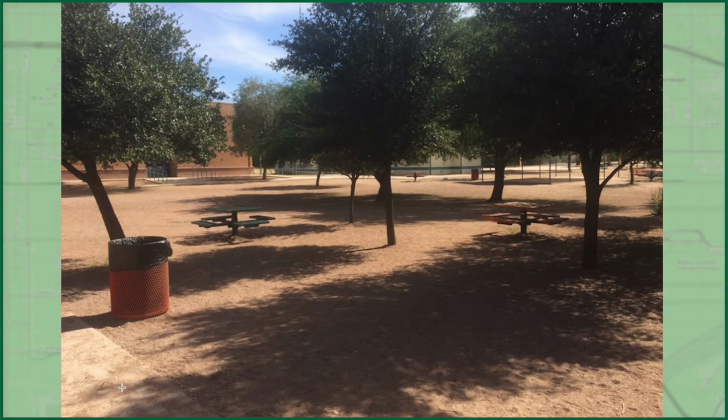Now we take a look at what this area looked like. We can see that it had some trees, some trash cans, some picnic tables. It also had a few park benches. So you don't need a lot of objects in this space to map. The idea is to just practice doing this kind of exercise in a space.